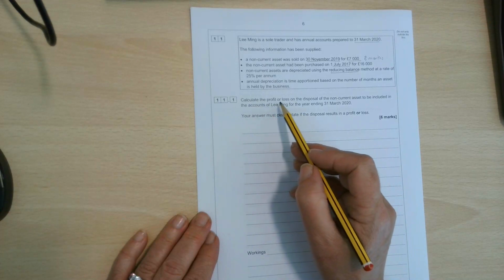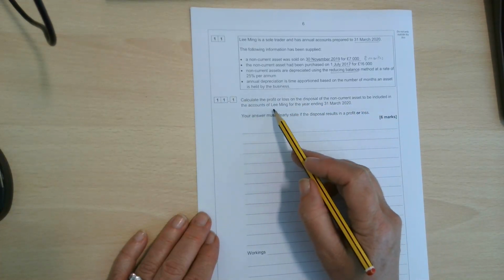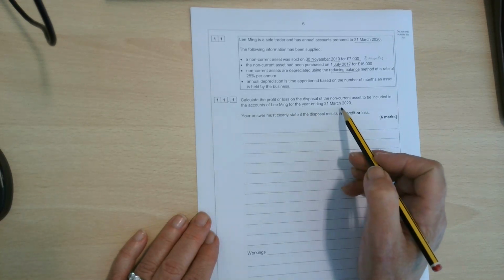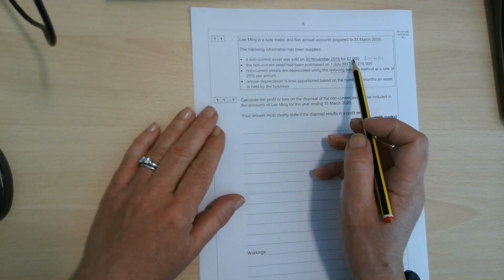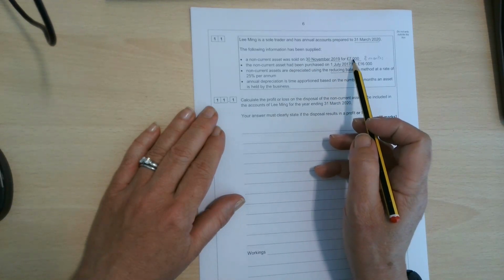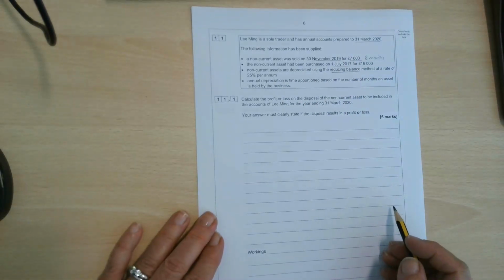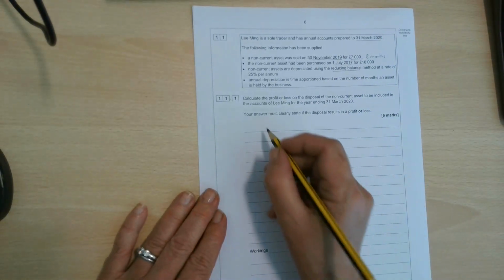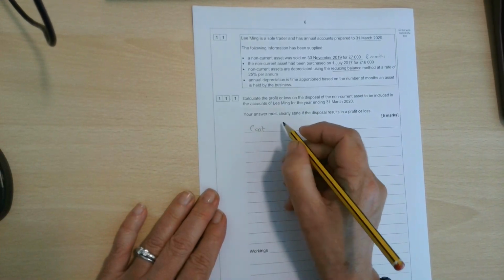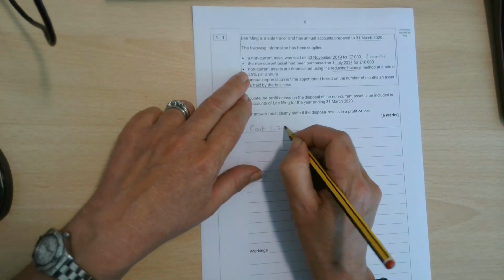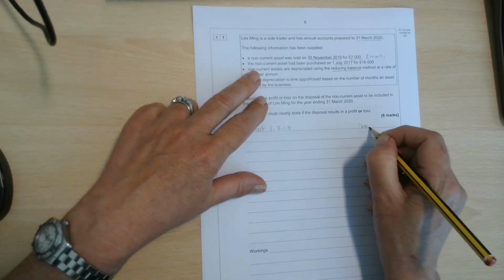So we've got to calculate the profit or loss on the disposal of the non-current asset to be included in the accounts of Ming for the year ended 31st of March 2020. So the asset was sold for £7,000. That's going to be the disposal proceeds. We know how much it cost, but what we don't know at the moment is how much depreciation there has been up until the time it was got rid of. So the cost happened on the 1st of July 2017 and it was £16,000.